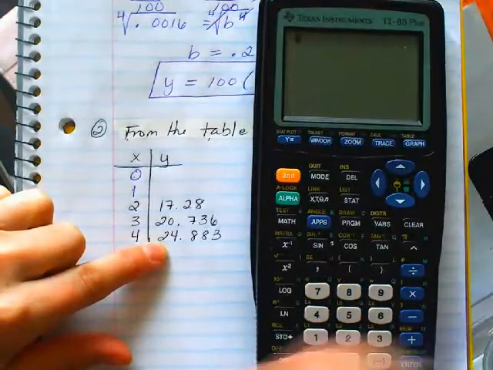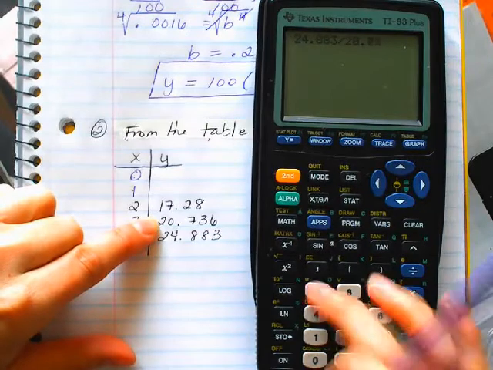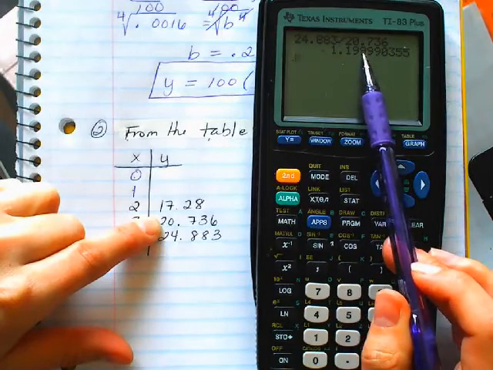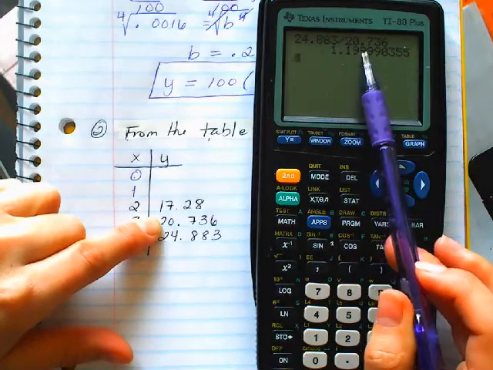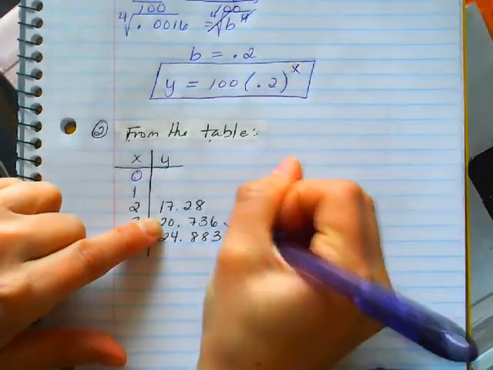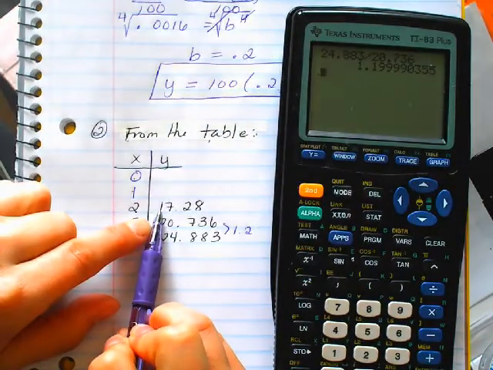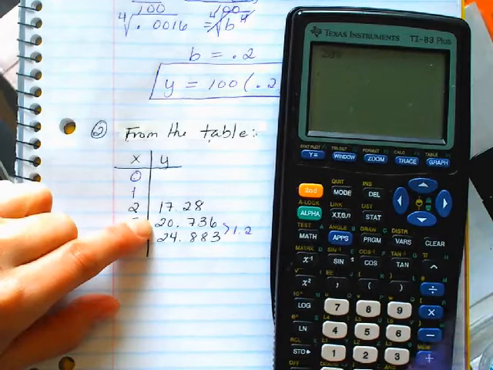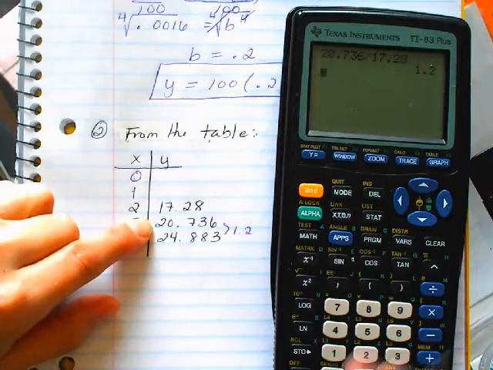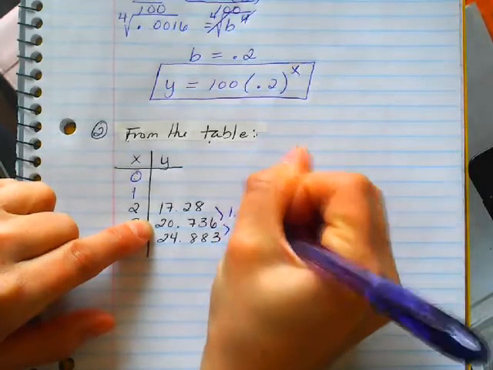So I'm going to divide 24.883 by 20.736, and that gives me a factor of 1.199999. I'm going to go ahead and assume that this is 1.2. I'm going to round here to 1.2. And just to double check, I'm going to do that same thing from 20.736 to 17.28. 20.736 divided by 17.28, and it is exactly 1.2. So my growth rate in this case is 1.2.